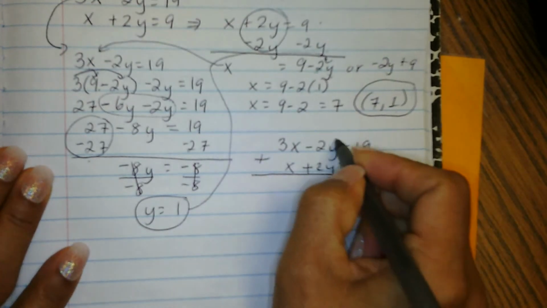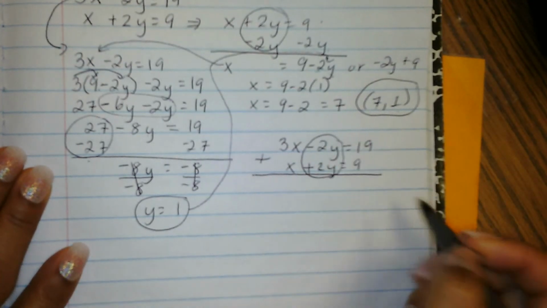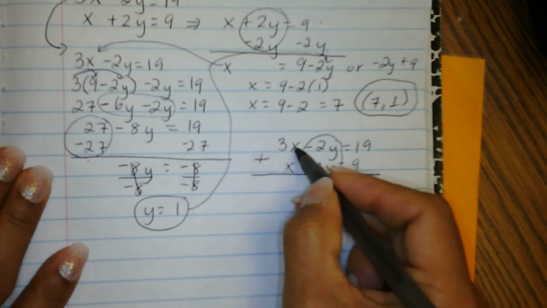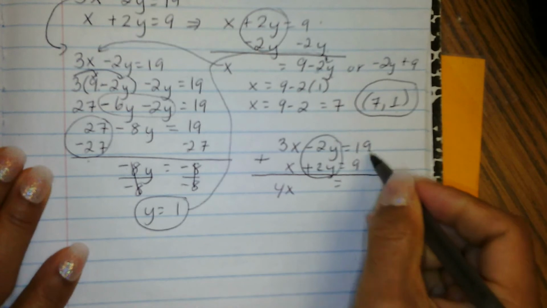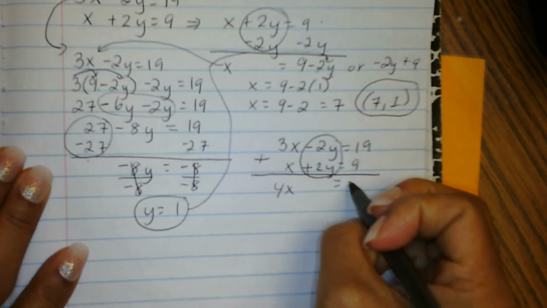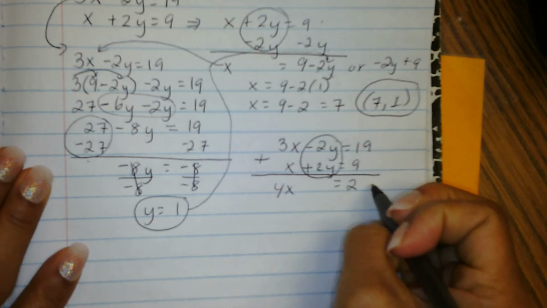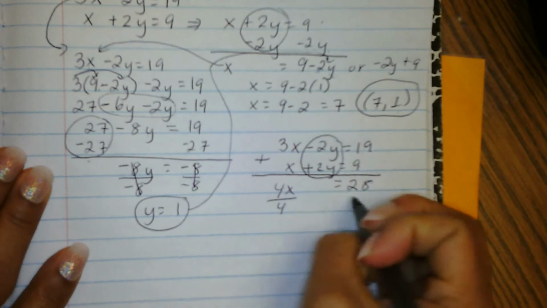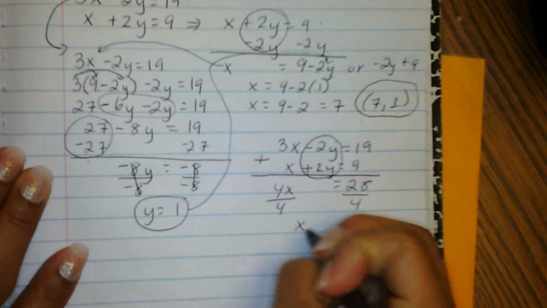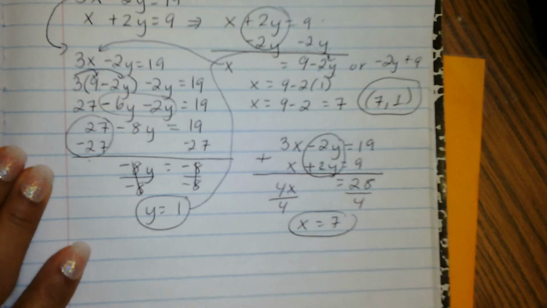So plus this, you eliminate it, and then you just add them. So 3x plus x, that's 4x equals 19 plus 9 is 28. And then I want to get the x alone, so I divide by 4. So I get x equals 7. Oh, I got x equals 7.